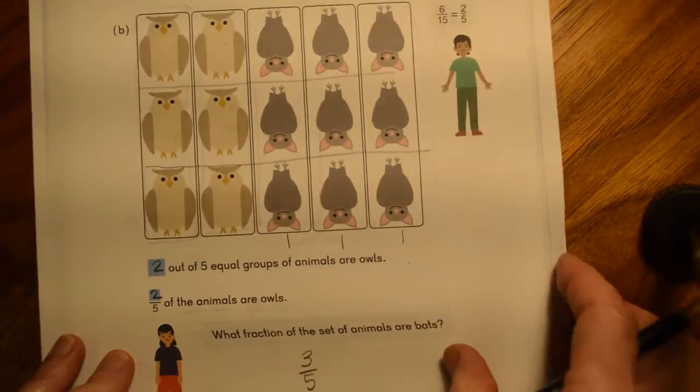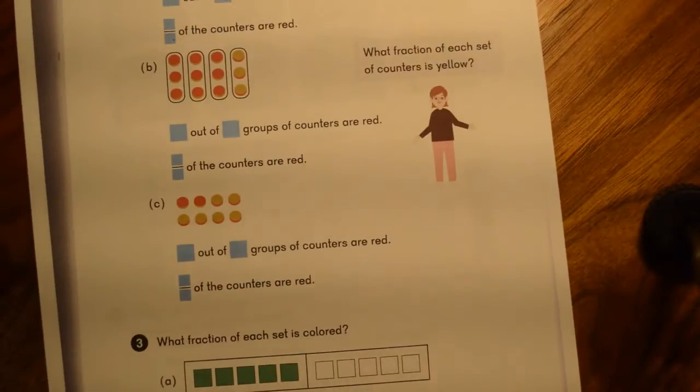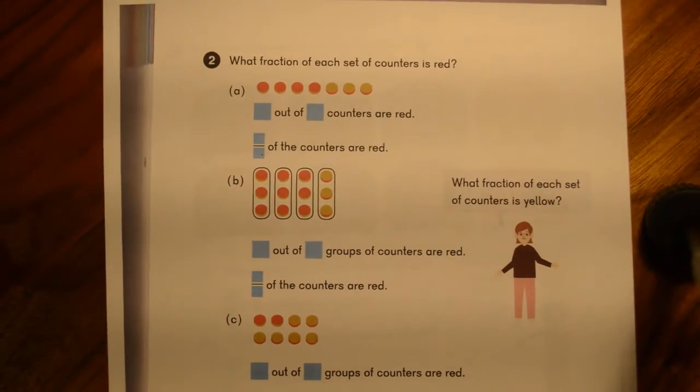Okay, all right. Next one. I'm just realizing this is saying it's not focused, so sorry. Hopefully that wasn't out of focus.